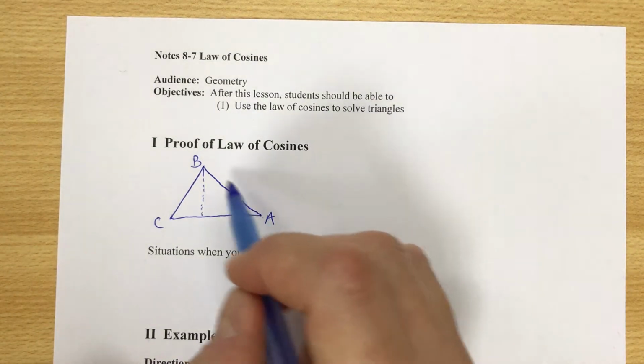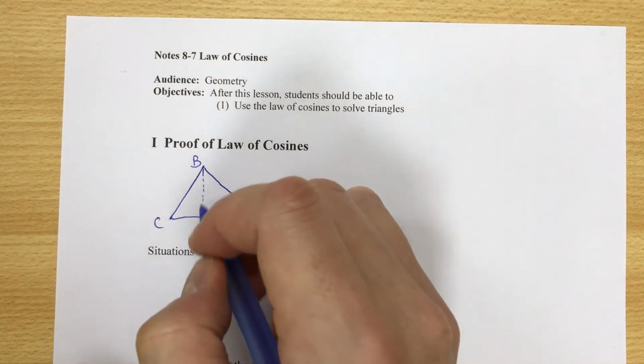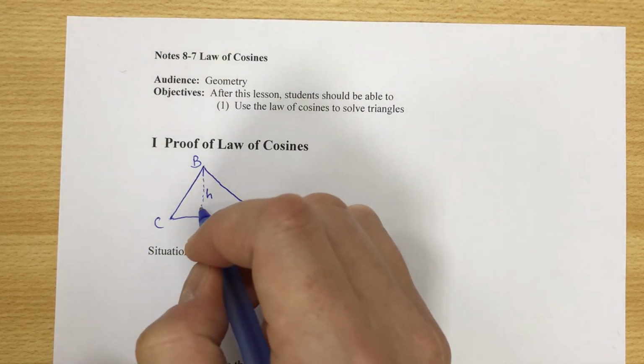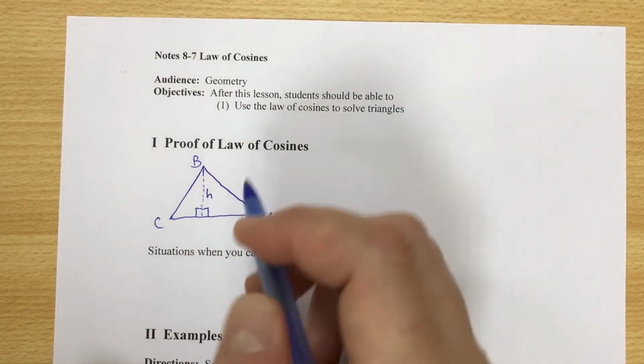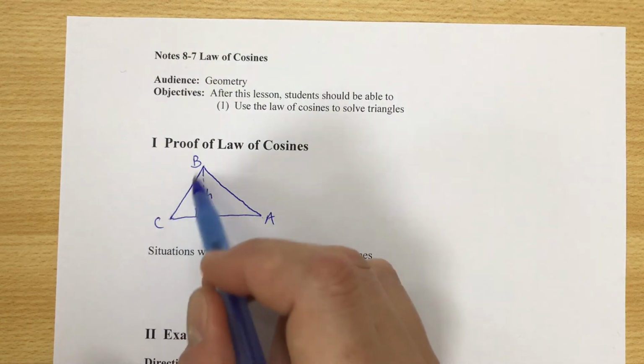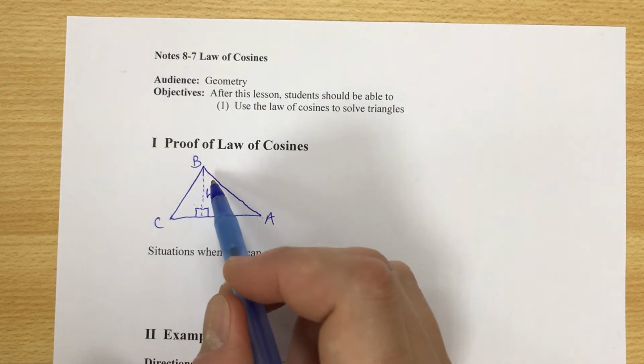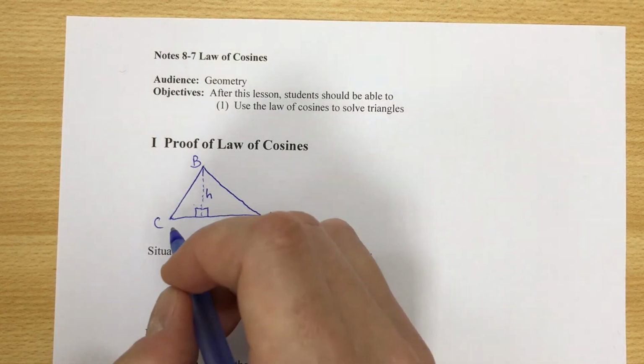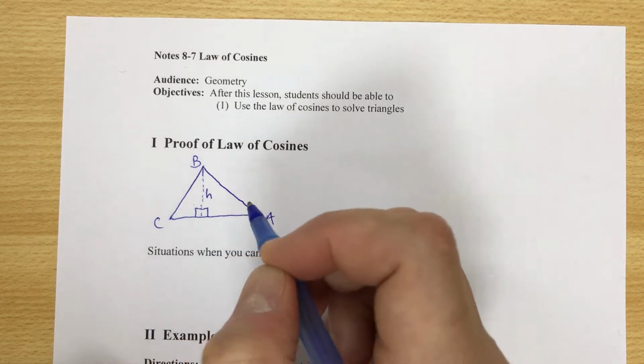So let's say we have a triangle ABC, and we're going to drop down an altitude, a height, which we'll call h. Just like last time, it creates two right triangles, the one on the left and the one on the right. To derive the law of sines, we used SOHCAHTOA, sine is equal to the opposite over the hypotenuse. Today, we're actually going to use the Pythagorean theorem.